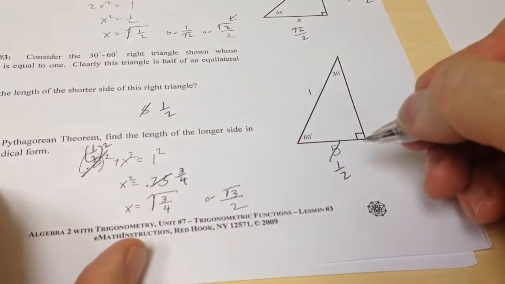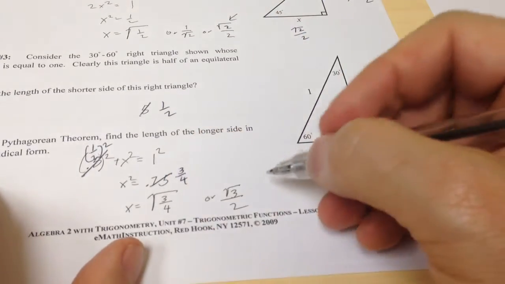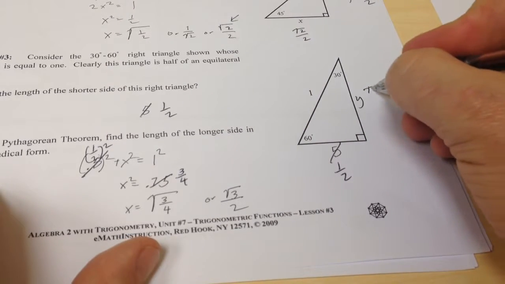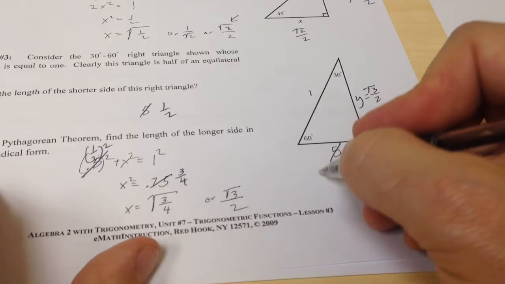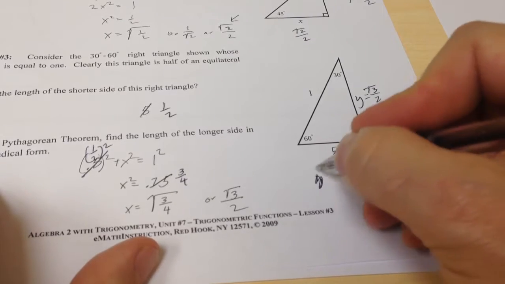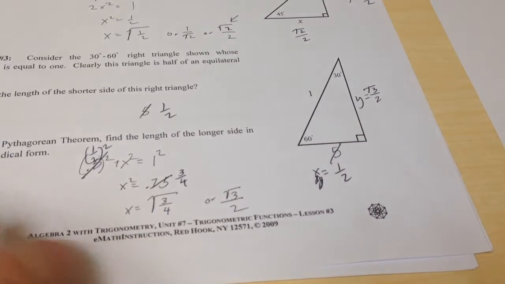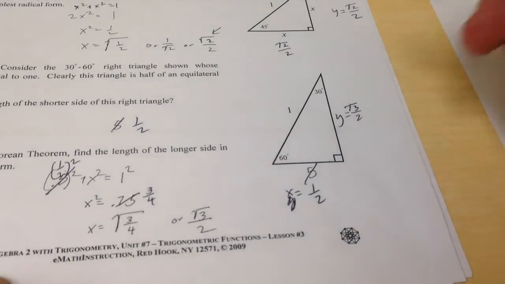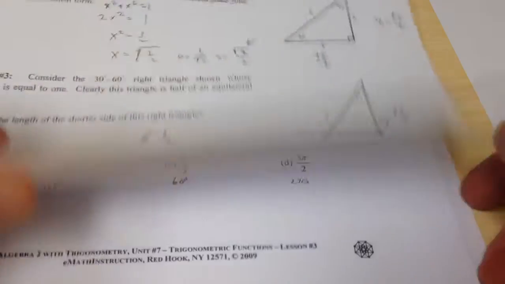My materials weren't prepared ahead of time. Square root of 3/4 is square root of 3 over 2. So this side, my y value, is square root of 3 over 2. And my x value is 1/2. So I'm going to go back and do those same triangles now, except I'm going to do them with these numbers. So if I flip my page here, I've kind of already done that.